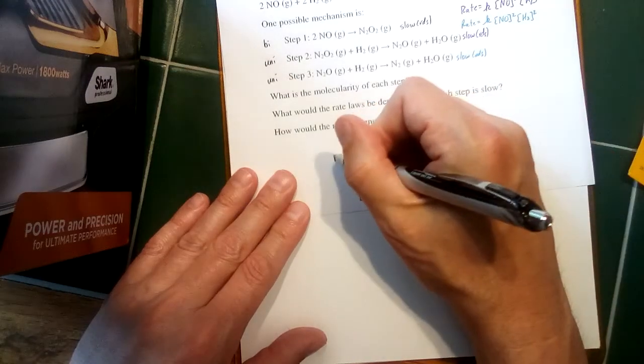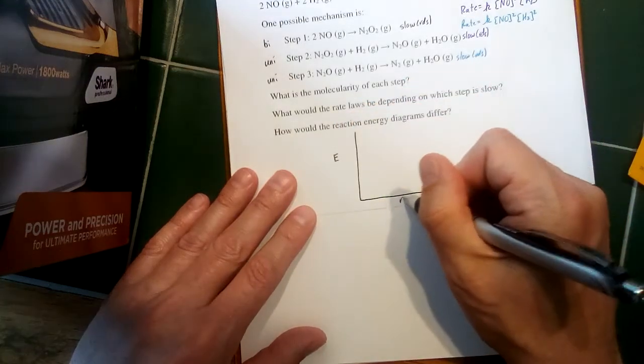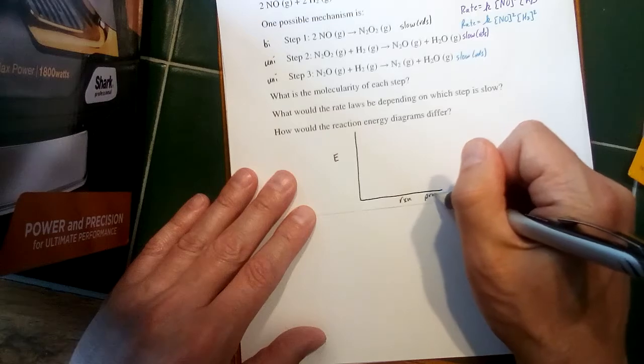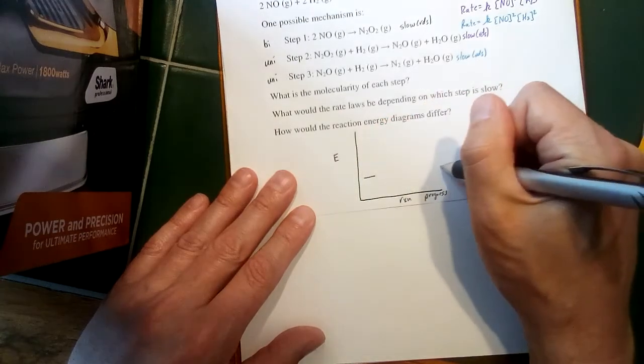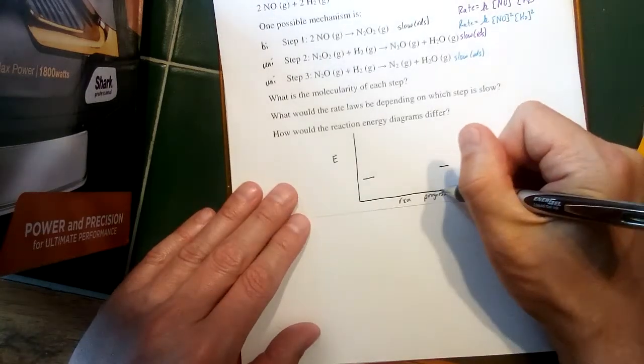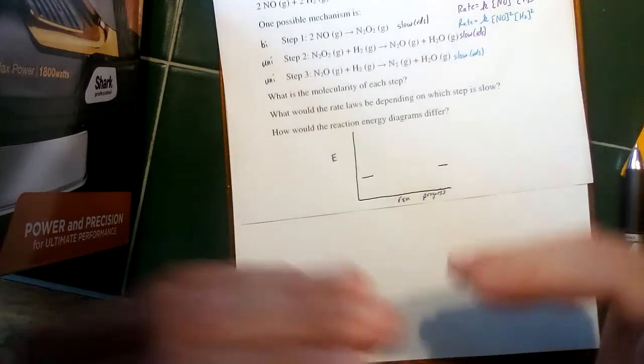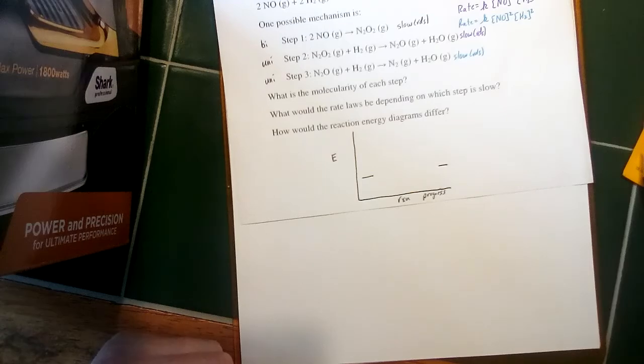And again, this is energy on one axis, reaction progress on the other. And let's just set the two fairly even here. Eventually we'll talk about the thermodynamics of what's shown here in some of these reactions.